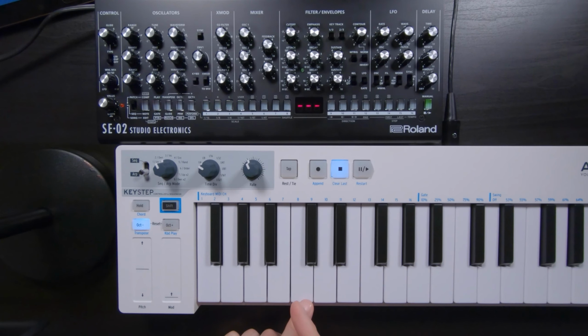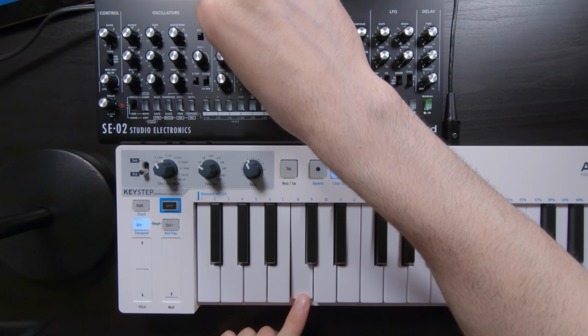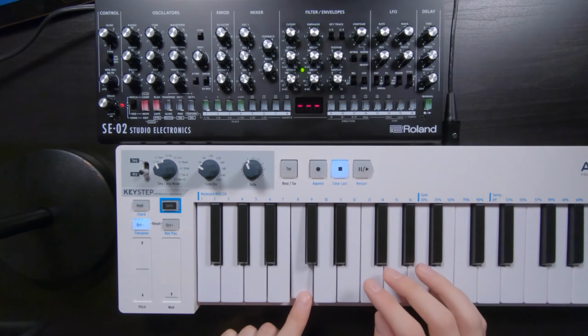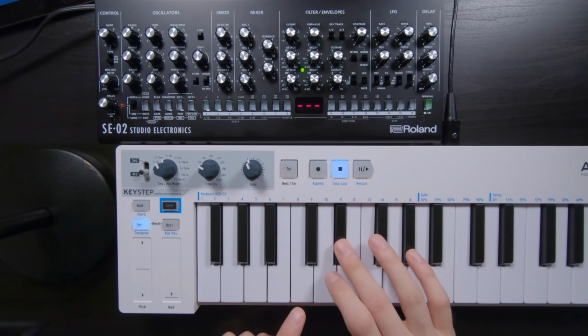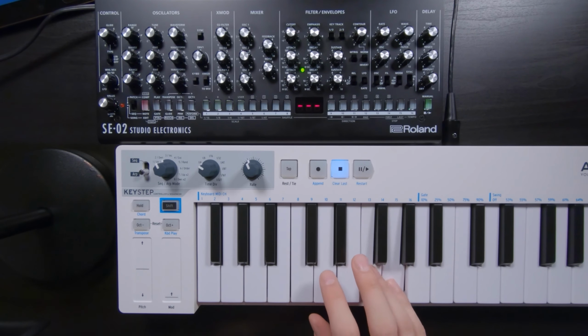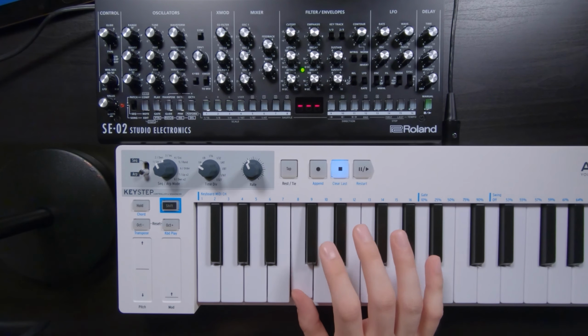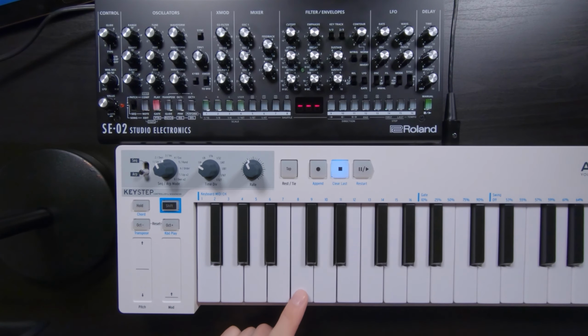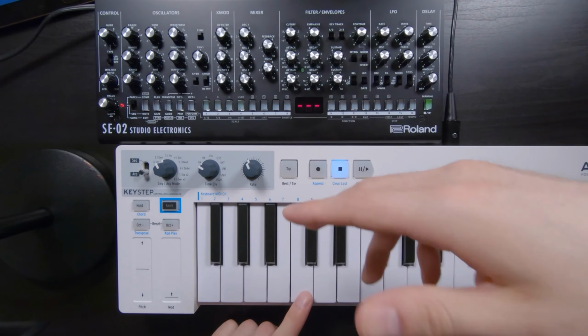I'm just going to hold one note and listen to how the filter moves. So that's with cross modulation. So you can hear the movement of the filter.